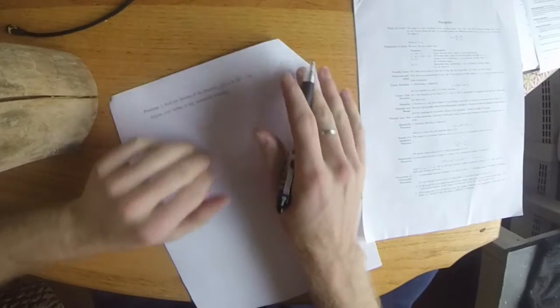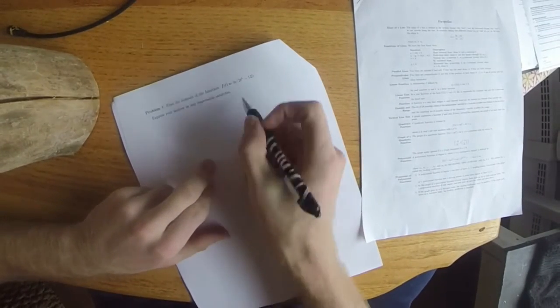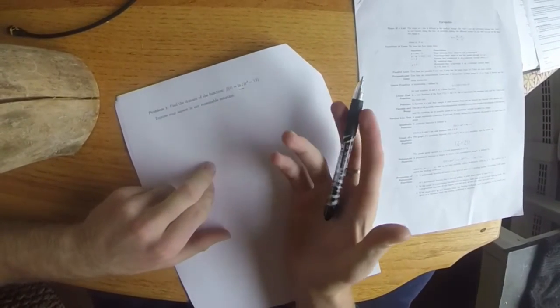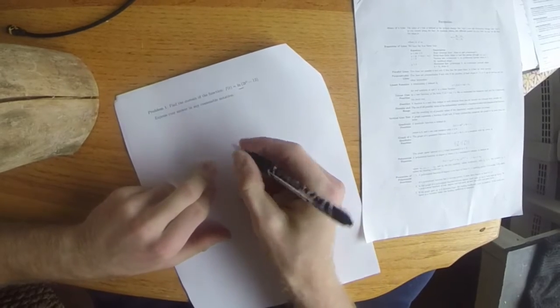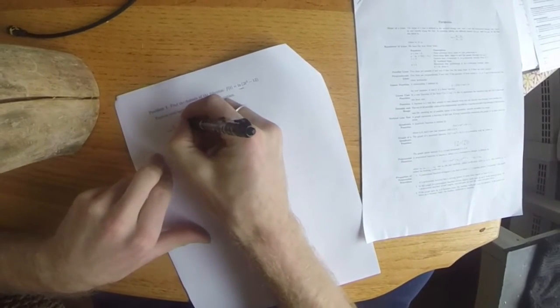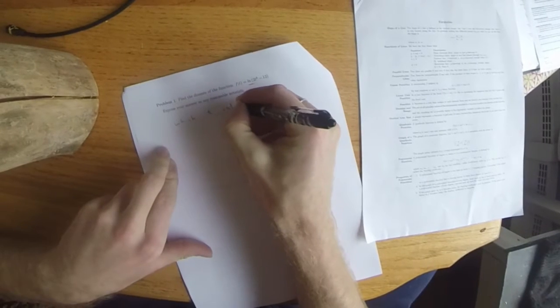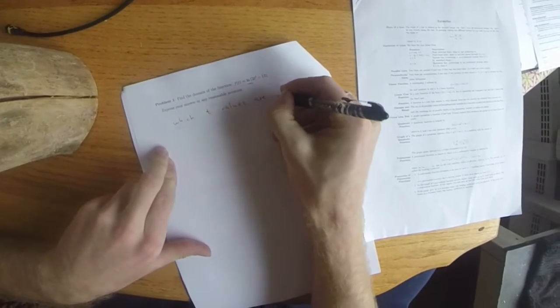All right. So we're going to find the domain of this function. Well, to find the domain, we just want to know which t values are possible.